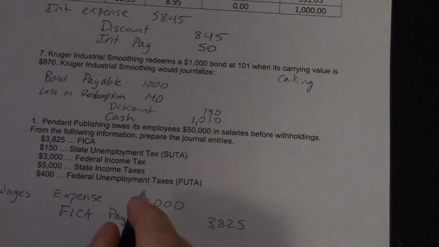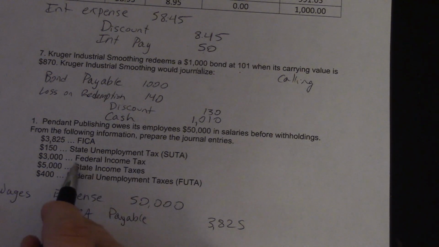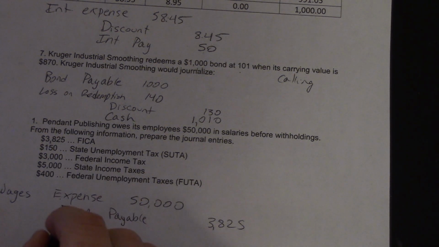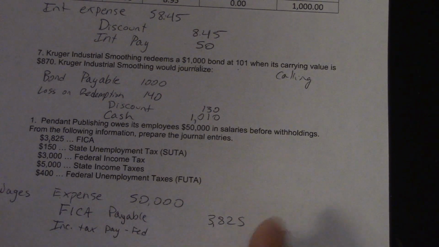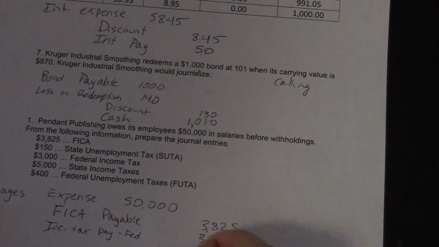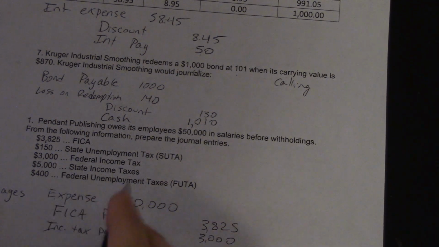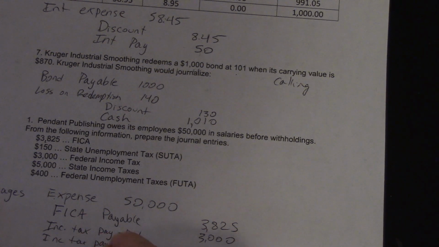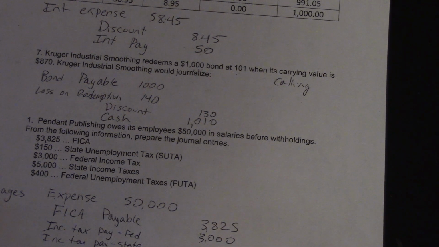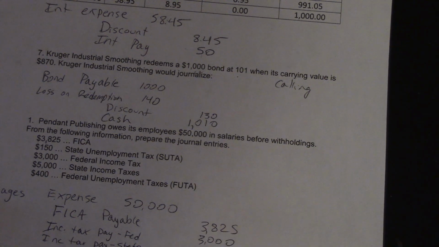We've got state unemployment tax. Oh, actually, no. That's not for the employee. Federal income tax payable. So income tax payable on the federal level, $3,000. We've got state income taxes, $5,000. And then the rest goes to wages payable.